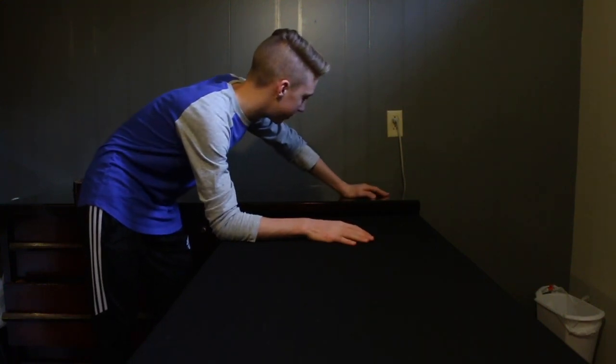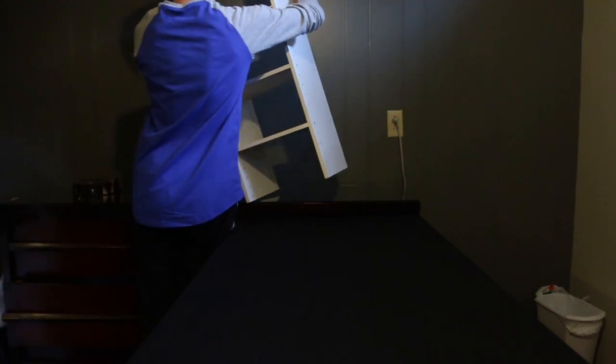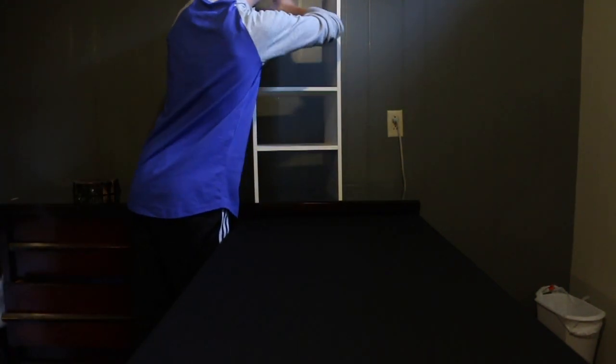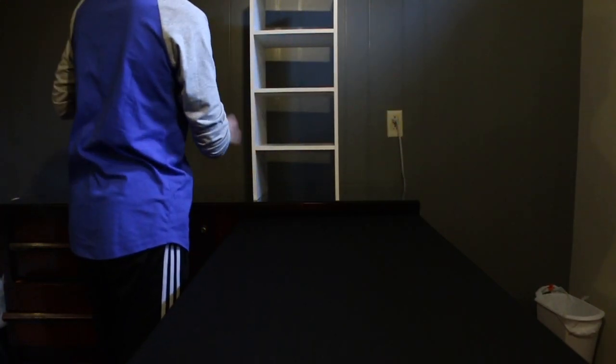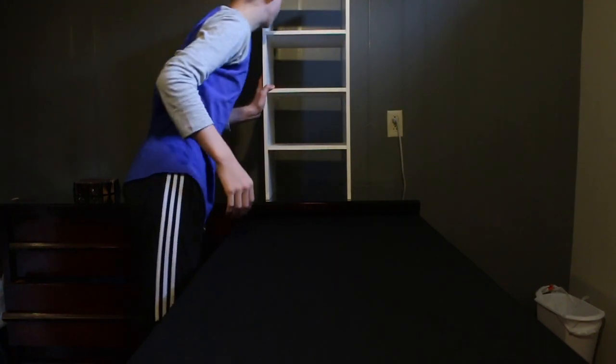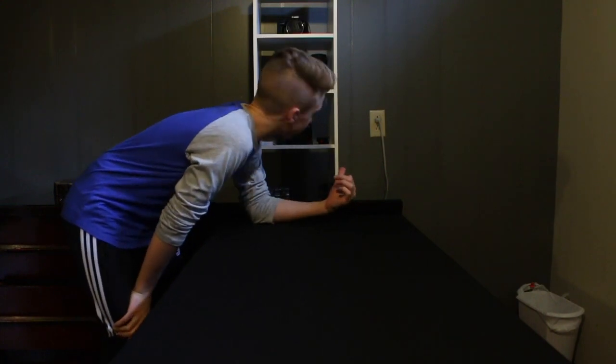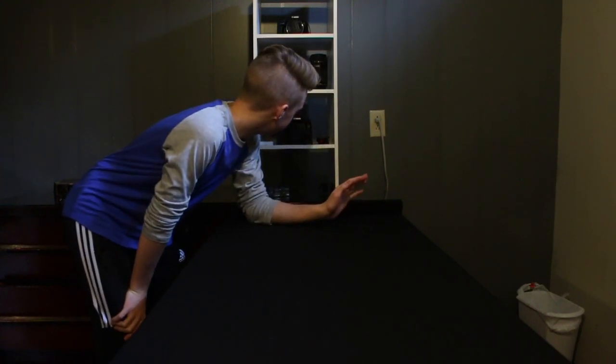Now I think I'm going to grab a shelf and then I'm going to decorate it so that the background is cool. How's that for a background? Pretty good, right? Okay, that was step 2, the backdrop.